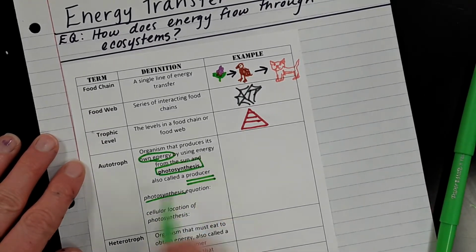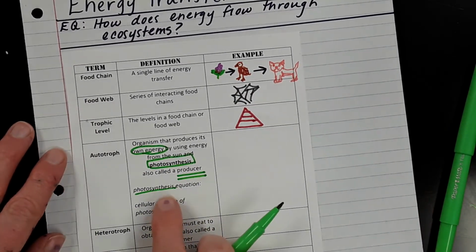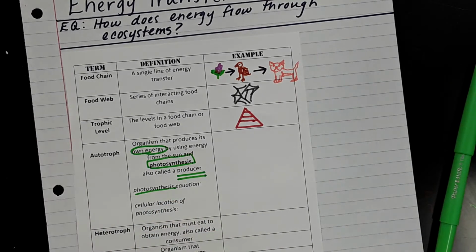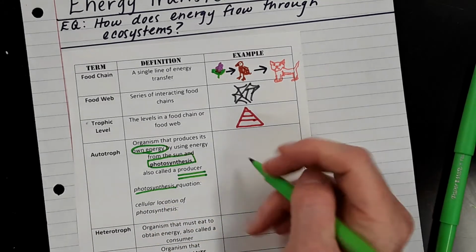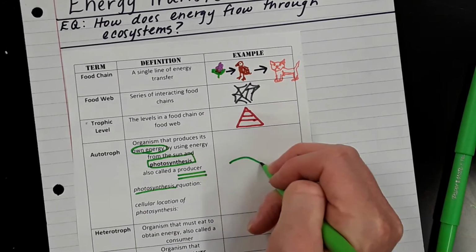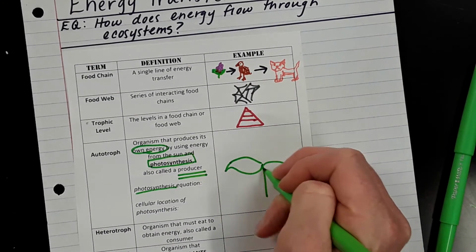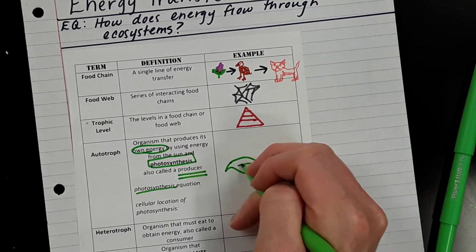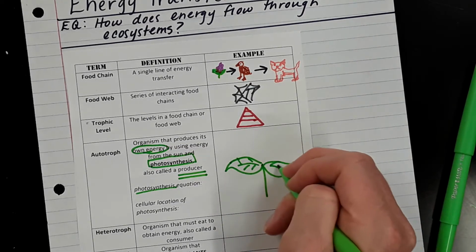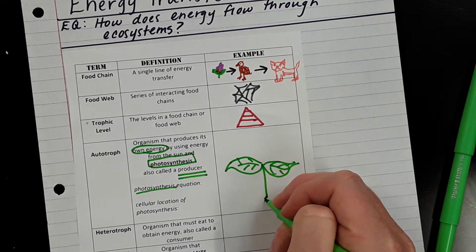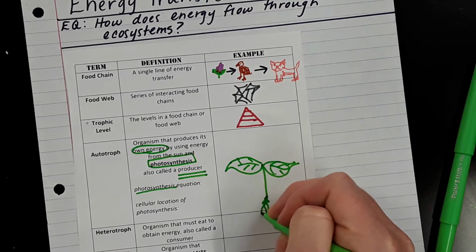They go through photosynthesis. So you want to take a moment and see, can you remember the equation for photosynthesis? And where does it happen? While you think about that for a minute, I'm just going to draw a plant over here to represent this producer. So here we have a little plant growing. And it'll have its roots down into the ground.